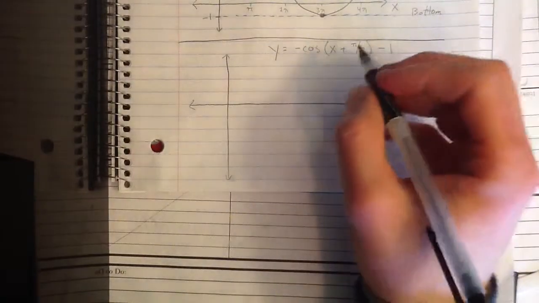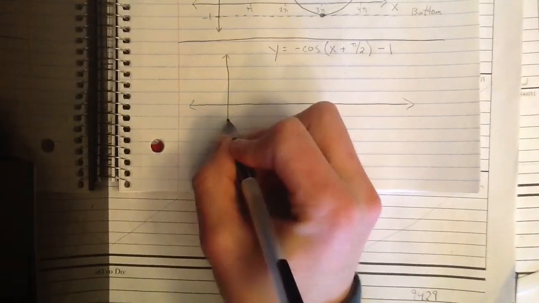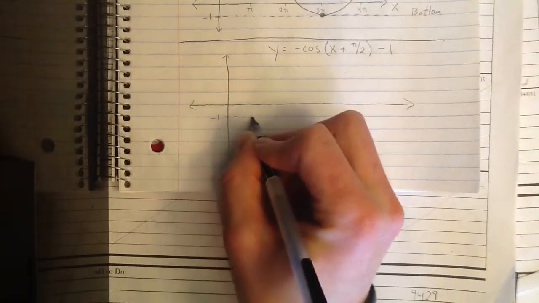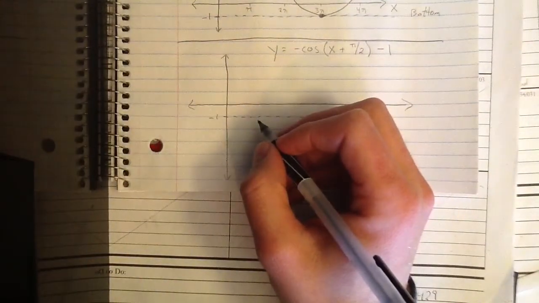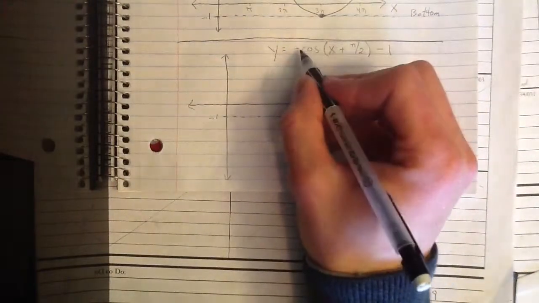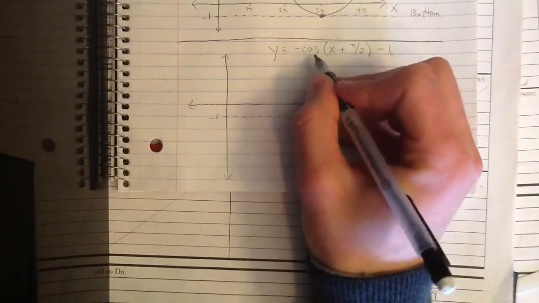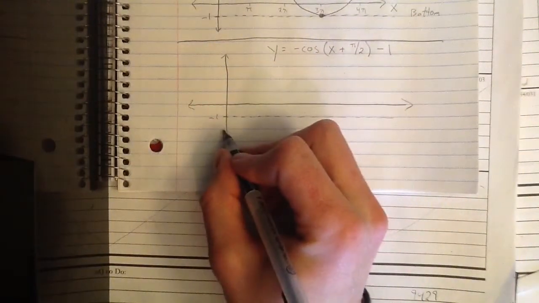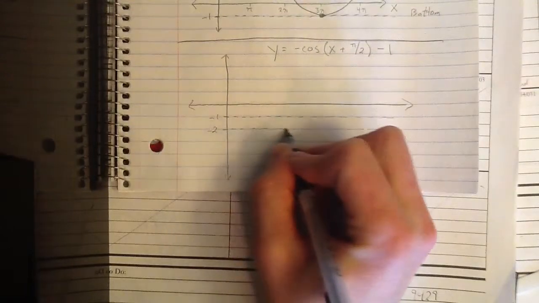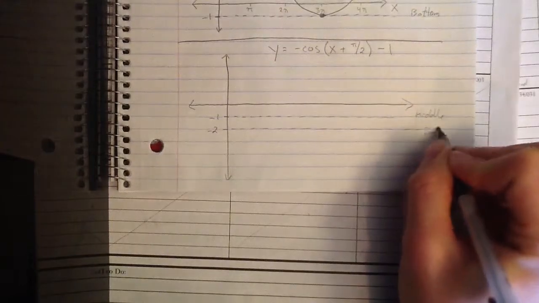It is shifted down 1, so that means that our middle is not at 0 anymore. Our middle is at negative 1. That's where our middle is. And so then we can look at the boundaries. There's no number out front. There's a negative sign, and we'll deal with that in a second. But it would be negative 1 cosine, so that means the amplitude's still 1. So if this is the middle, that's the top. Can't really draw a dotted line because there's already a line there. And here's the bottom at negative 2. So middle, bottom.